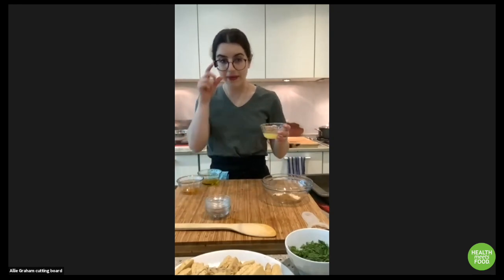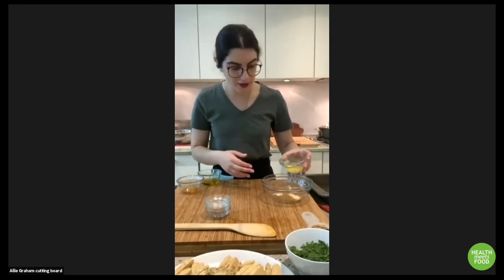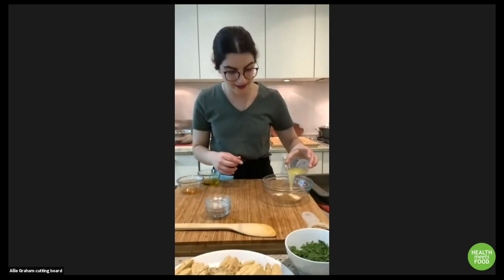This is lemon juice with the zest. I juiced and zested a lemon. I can never abandon the zest on a lemon. It's just like a tragedy. So this is the full juice and zest of a lemon.